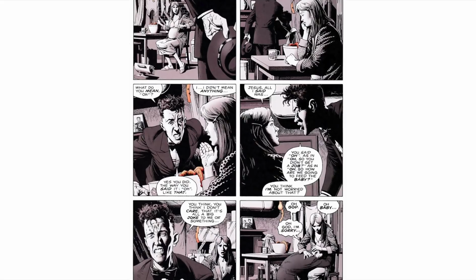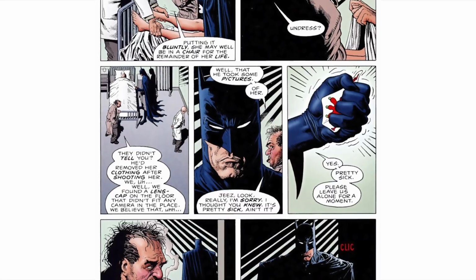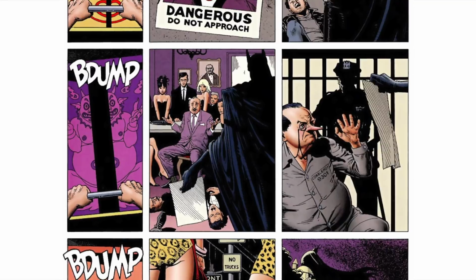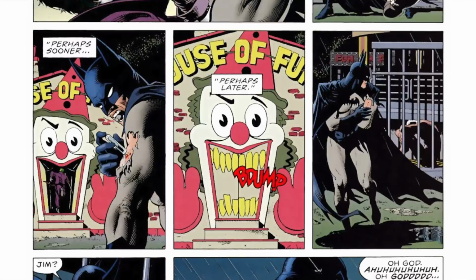The entire story reads like one long run-on sentence, never slowing down or giving the audience a chance to breathe. It's almost like the audience falls into a deep trance. And that's exactly how Alan Moore wants us to feel while reading The Killing Joke. So how does he do that?